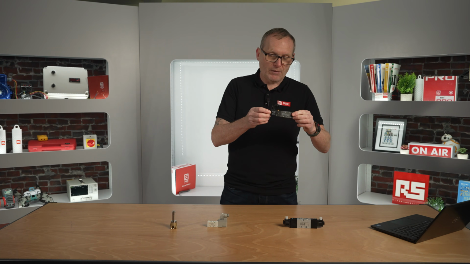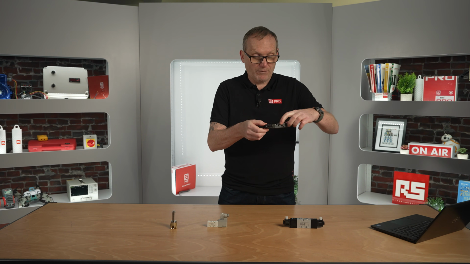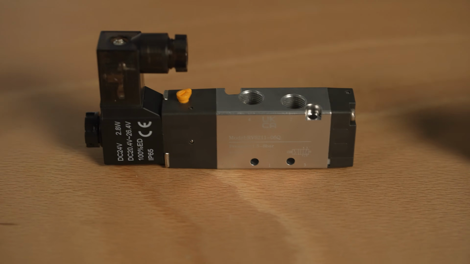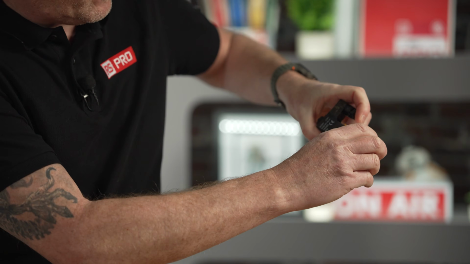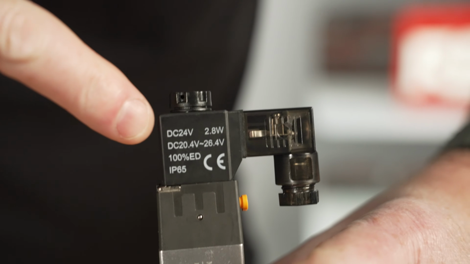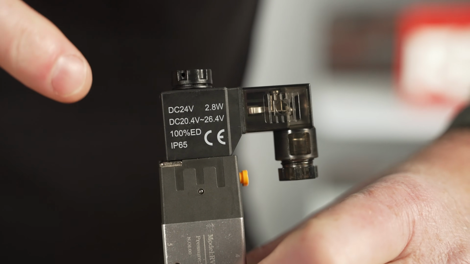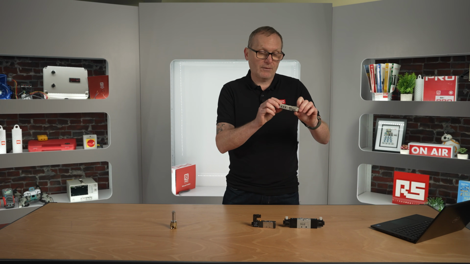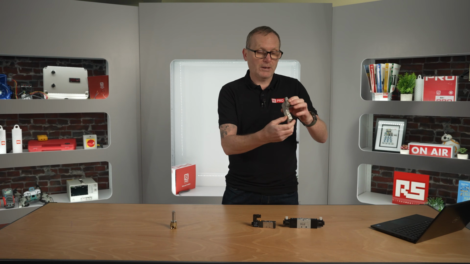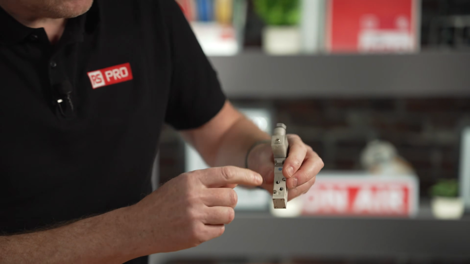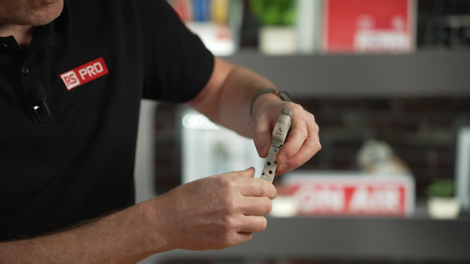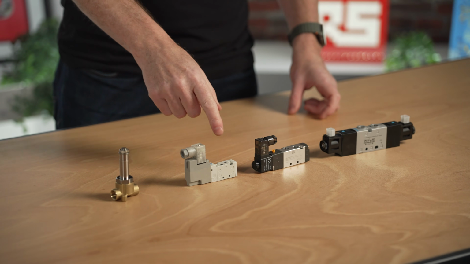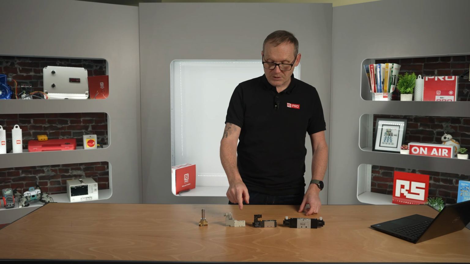This is another example of a valve. Again, it's 5 ports, but this one has only got 2 positions, so it's a 5-2 valve, and it's fitted with a 24 volt DC coil to operate. This is an example of a different manufacturer's valve. Again, 5-2 valve, and this one is fitted with a 220 volt coil. So these 3 examples are pilot operated valves. They rely on the internal pressure of the valve to operate.